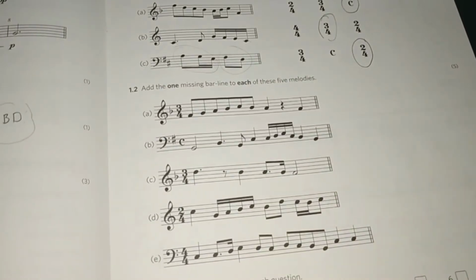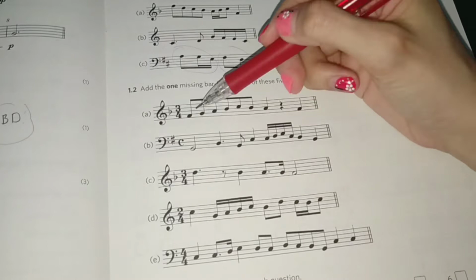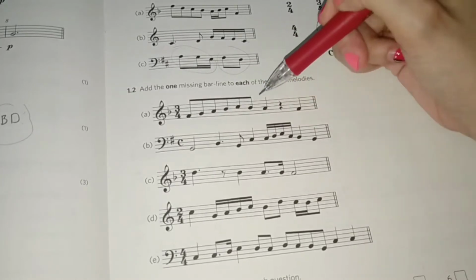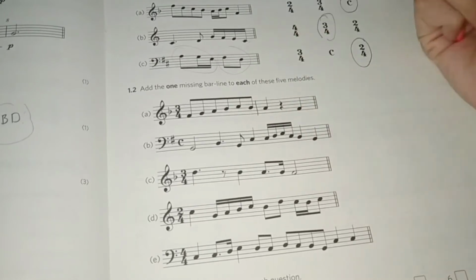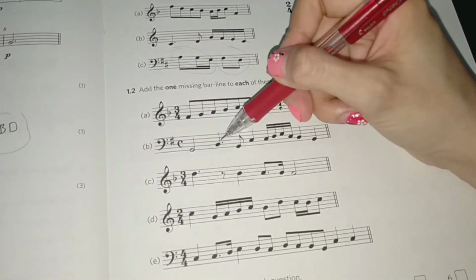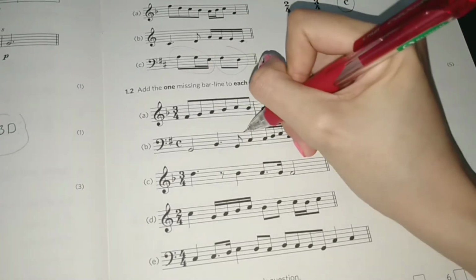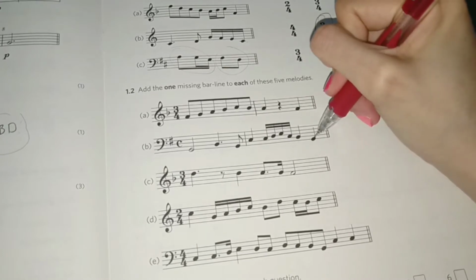Next question, add missing bar lines. So they already gave you time signature 3, 4. So 1, 2, 3. 3 crochet, 1 bar line. 1, 2, 3, just nice. And then 4, 4. 1, 2, 3.5 plus half 4 is here. So 1, 2, 3, 4.